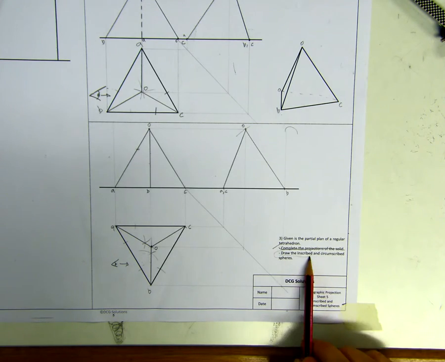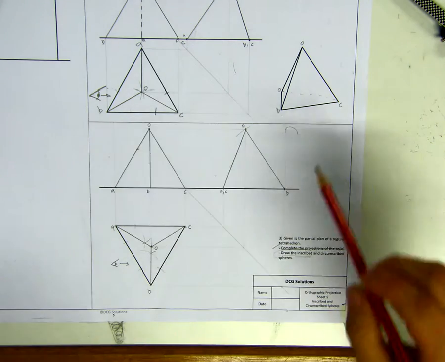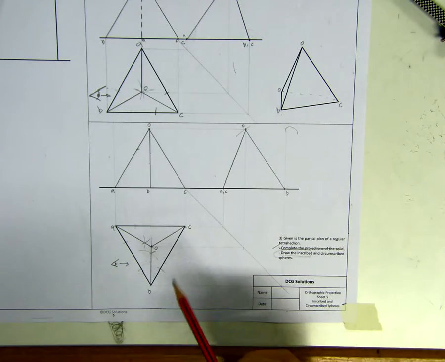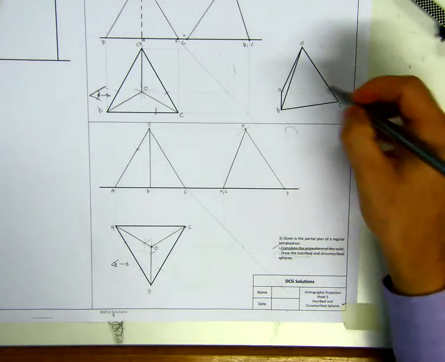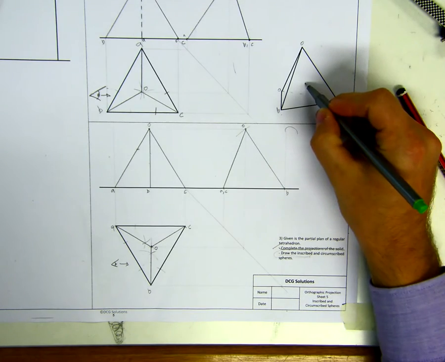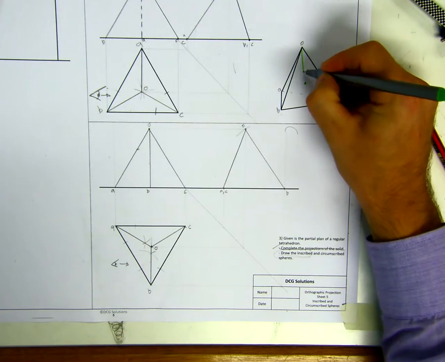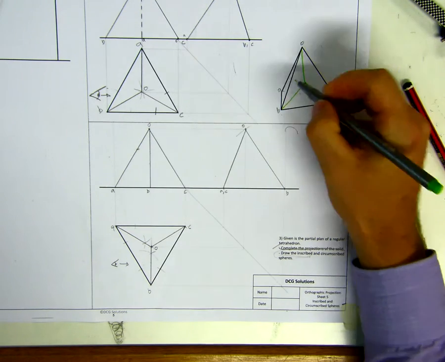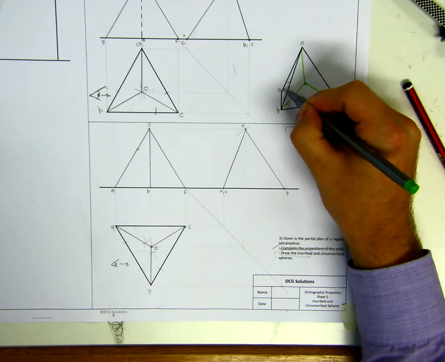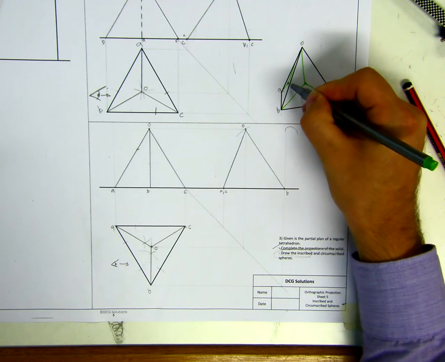So first thing we do is inscribed. If we put a sphere inside the tetrahedron, it has to touch each face of the tetrahedron in the dead center. Okay, so somewhere along here. So we know that every face is touched in the center.